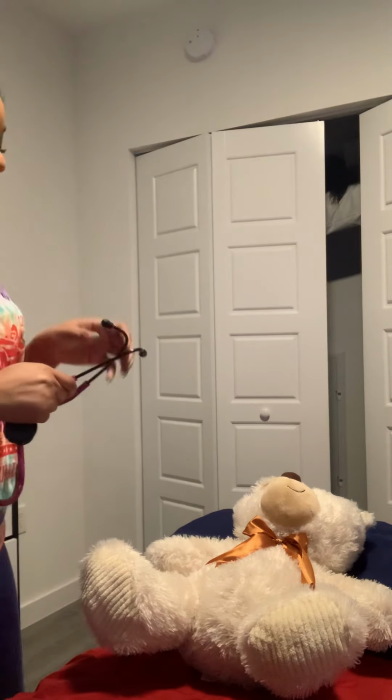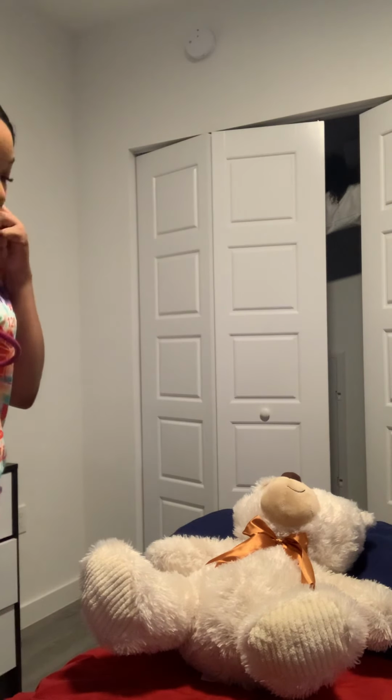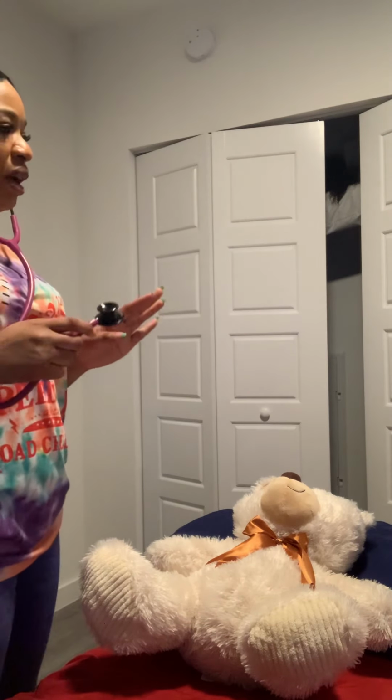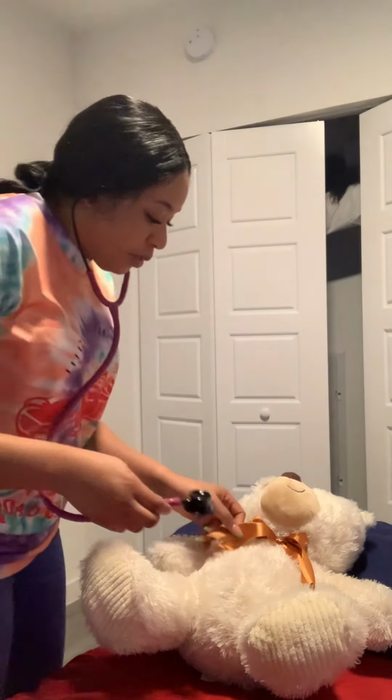Okay, so I'm going to use my stethoscope to auscultate the patient's heart sounds and make sure there are no murmurs or abnormal sounds. It's just going to be the regular lub-dub, S1, S2 sounds.